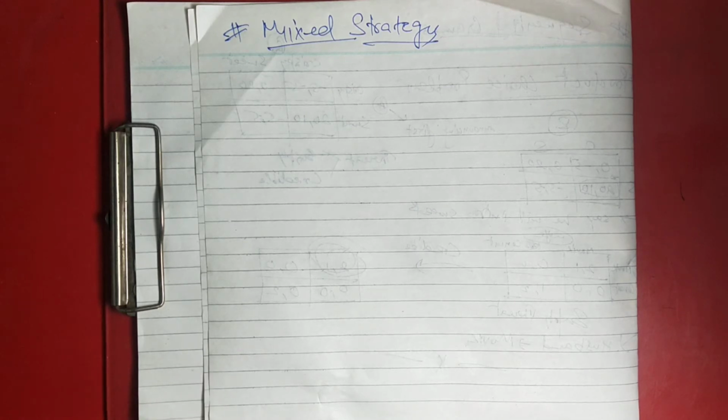So it differs from the pure strategy. And what is pure strategy? Pure strategy is the one where the player makes a specific choice or takes a specific action. Okay, so there are some cases in which we use the mixed strategy. The first is that some games have no Nash equilibrium in pure strategy. I have shown you in the first class that there are some games which do not have Nash equilibrium. So in these games we have Nash equilibrium according to the mixed strategy.